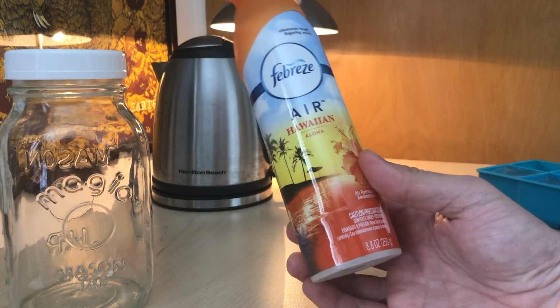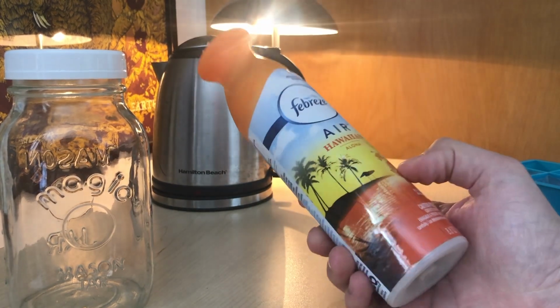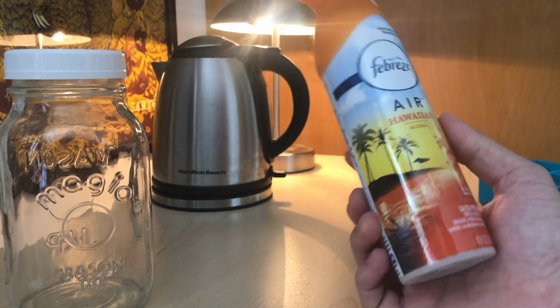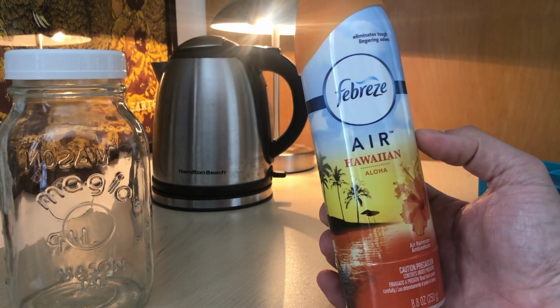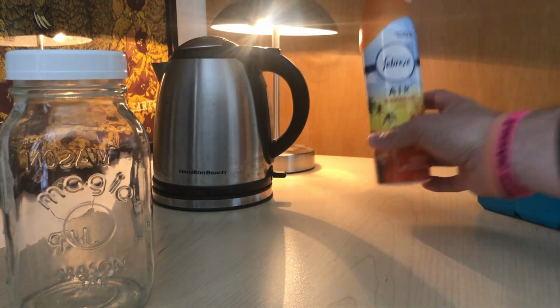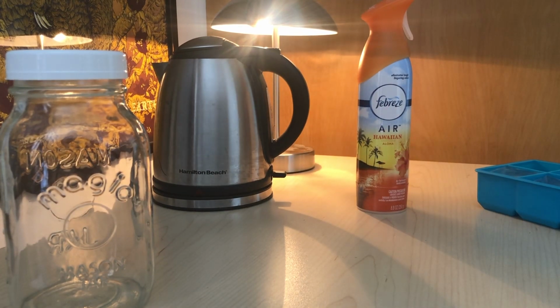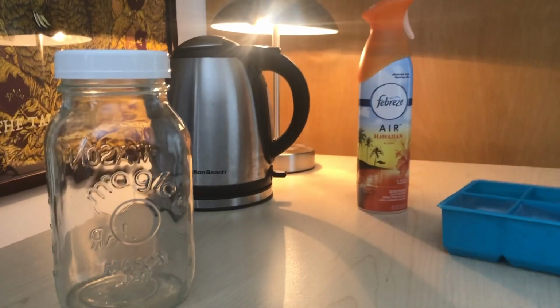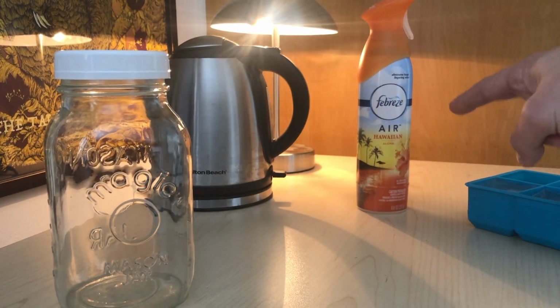So I'm just using air freshener that I had. So our cloud will also smell nice. In fact, my cloud's going to smell like Hawaii, which at a time like this sounds pretty darn nice. So those are the four things you need: your jar, your ice cubes, your hot water, and your air freshener or hairspray.